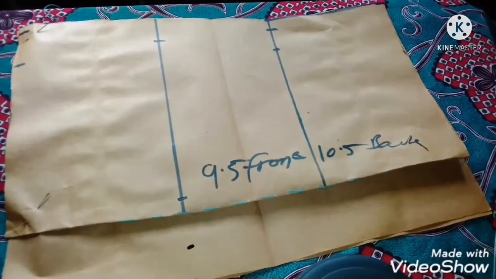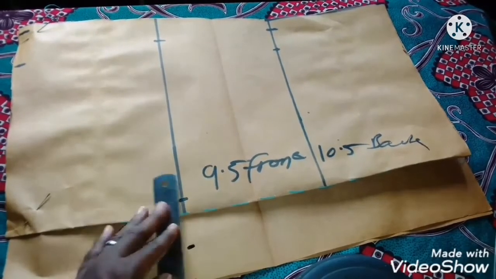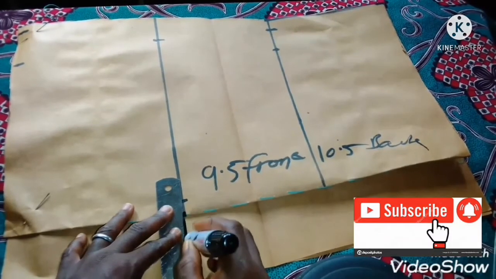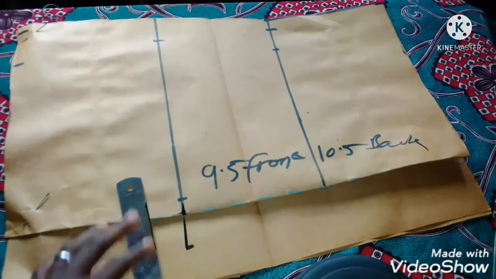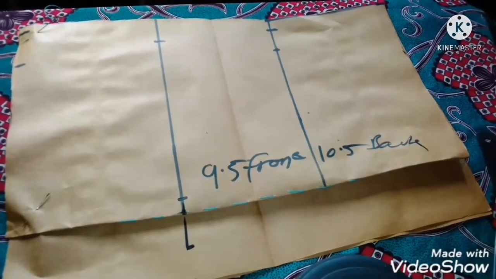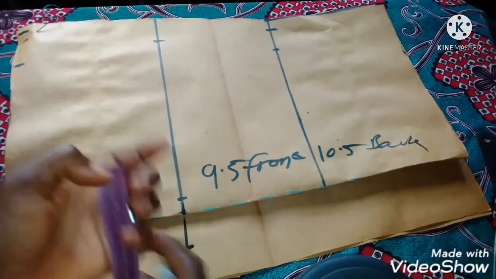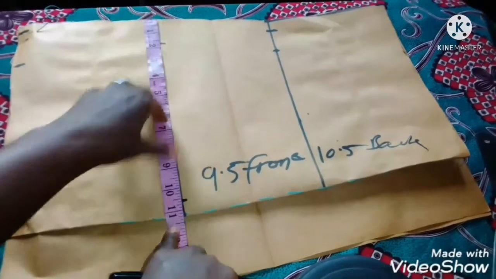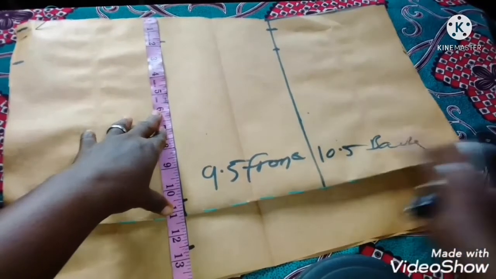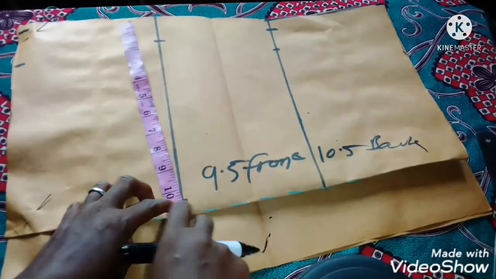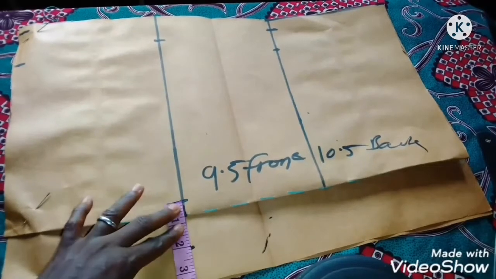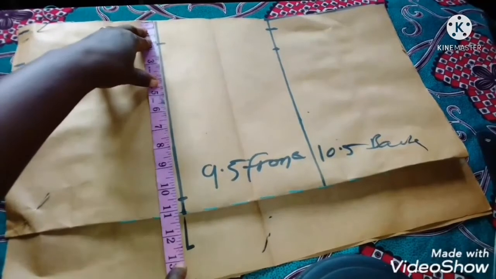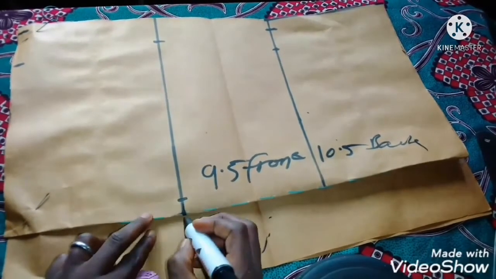I hope you are getting it now. Don't worry, you will get it right because I will explain it step by step. You will understand it. Alright, like I said, let me explain it again. From there I measure my 10.5. This is my back 10.5 here. After that I bring my tape down and measure my sewing allowance. So all together will be 12.5 with my sewing allowance.